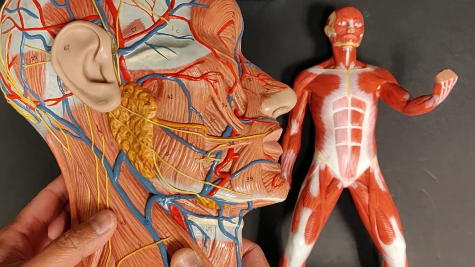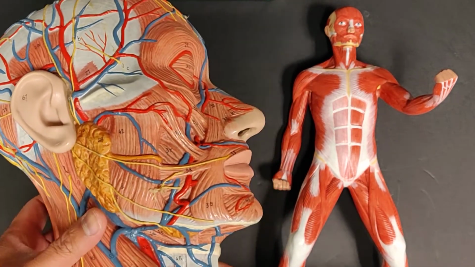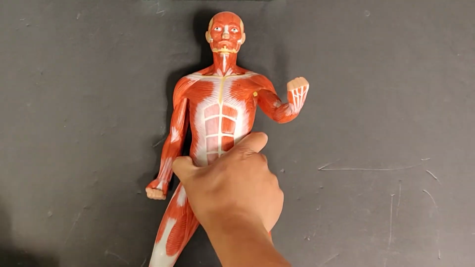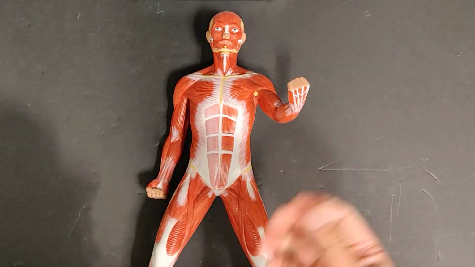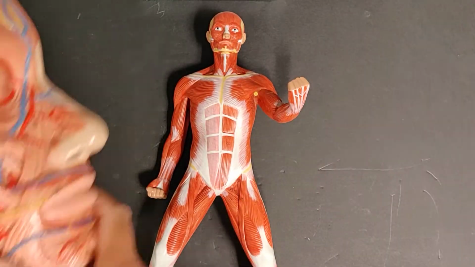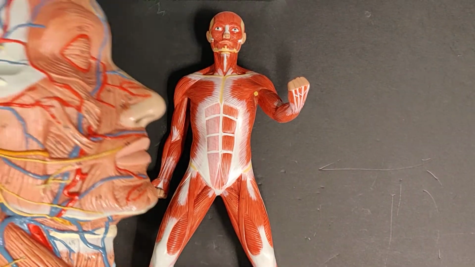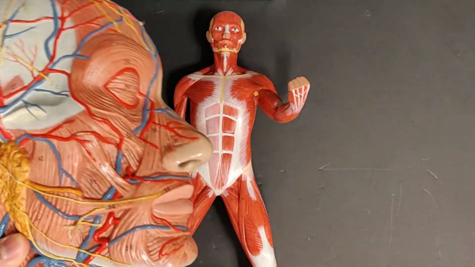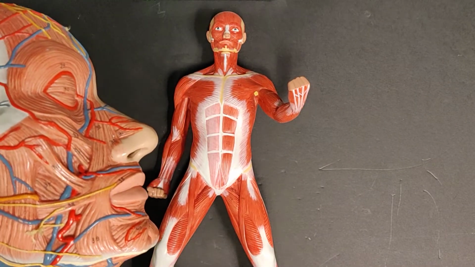So in the case where both of them contract, as in both of the sternocleidomastoids contract, it is going to pull the head downward. It is going to cause the head or the neck to flex and cause your head to bow downward.